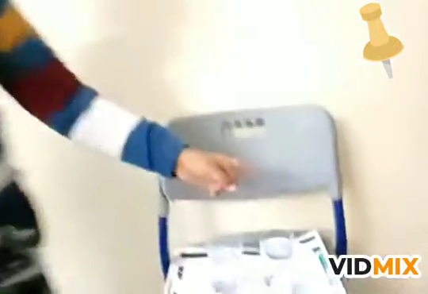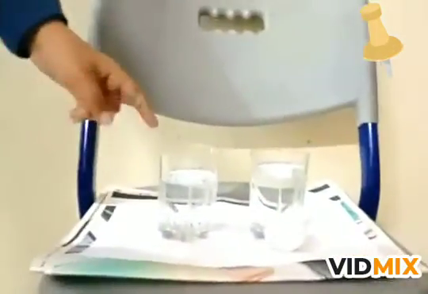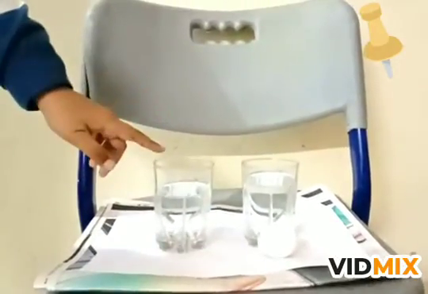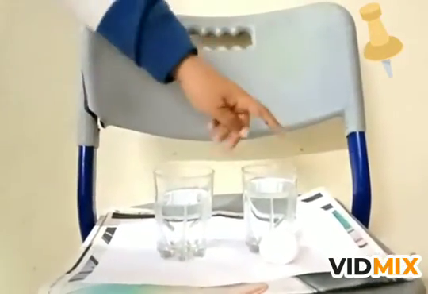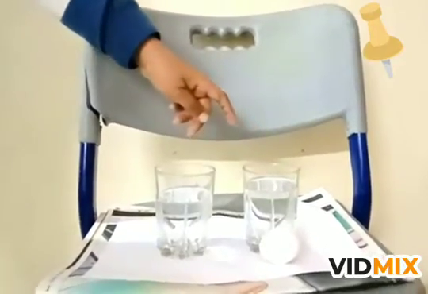Density is the amount of volume present in an object, and volume is the amount of space that an object occupies. To understand the concept of density, we'll do a short experiment. So, here we have 2 glasses of water and 1 egg. One is normal water and the other is salt water.